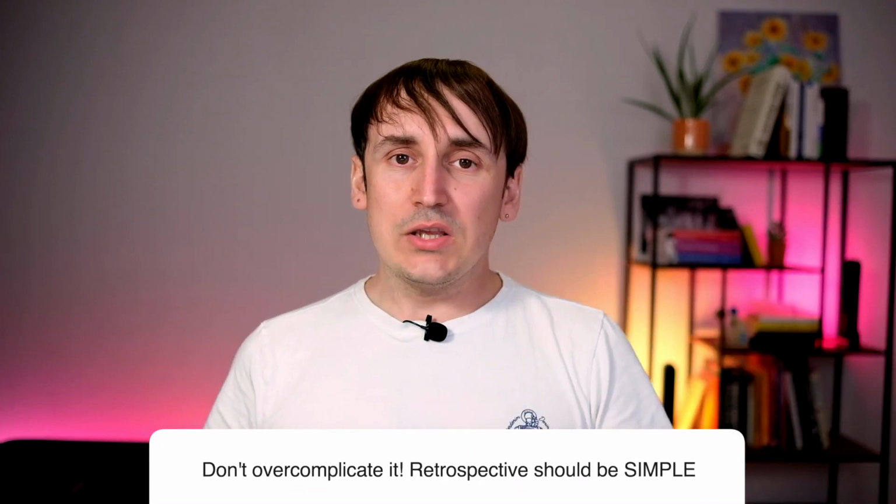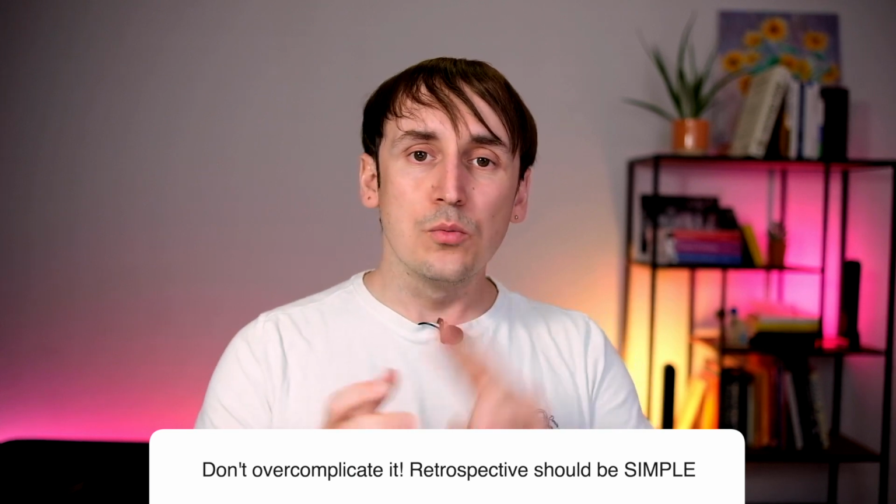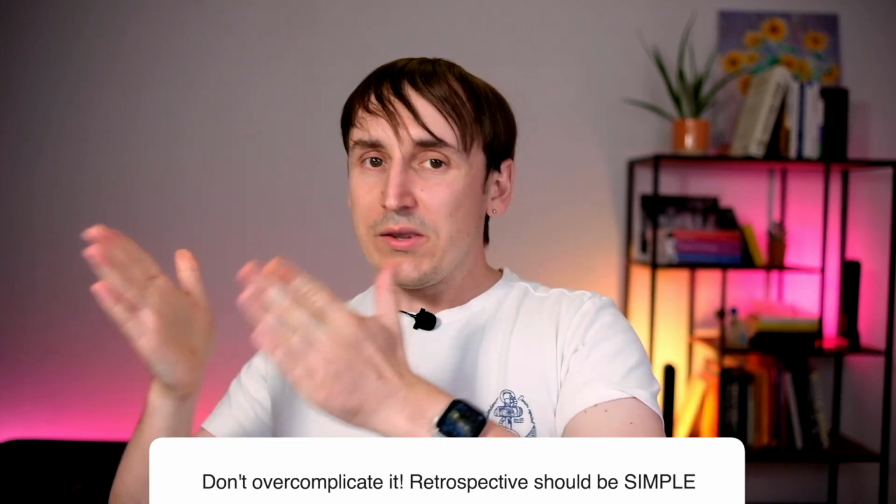What retrospective format should you use? If you look at some agile toolkits, you will see that there are just 50 different formats of retrospective. Pick one, pick a simple one. My favorite type is just 2 columns for people to play, 2 questions to ask. What went well and what we need to improve.